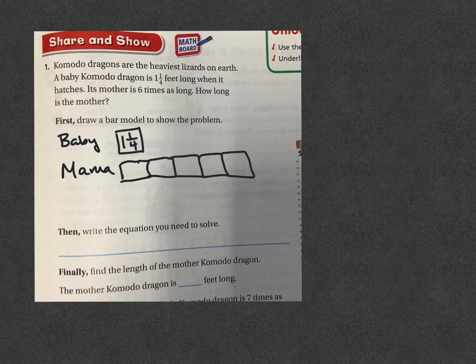Well, first we're going to draw a bar model to show the problem. We have the baby 1 1/4 foot long. That's pretty long. And the mama is 6 times as long as the baby. 1, 2, 3, 4, 5, 6 of those 1 1/4 put together. I can add 1 1/4 plus 1 1/4 6 times over. Or I can do it as an equation of multiplication. I'm taking 6 times this 1 1/4.